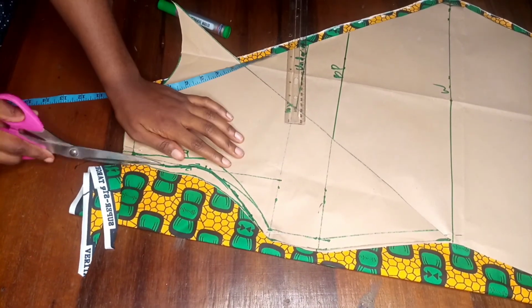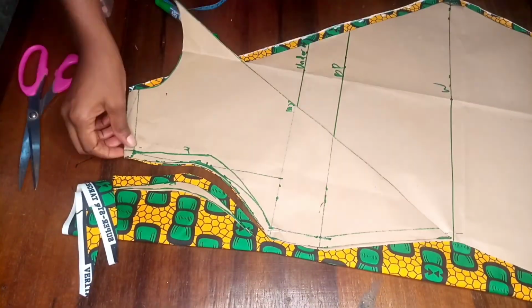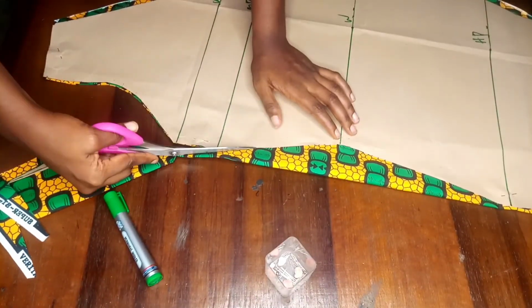So I've connected this, and now I'm going to cut on the new line that I just measured. So yeah, it's just as simple as that.